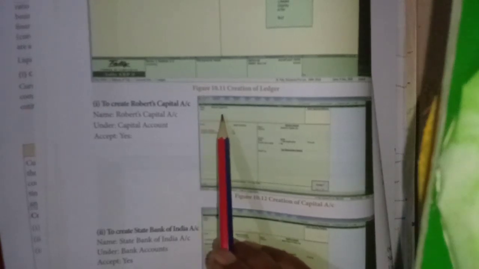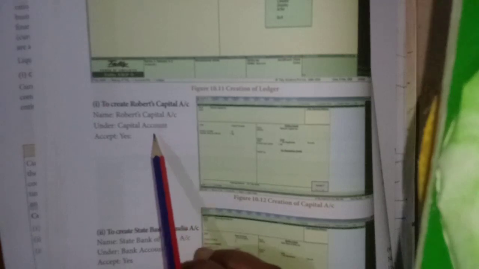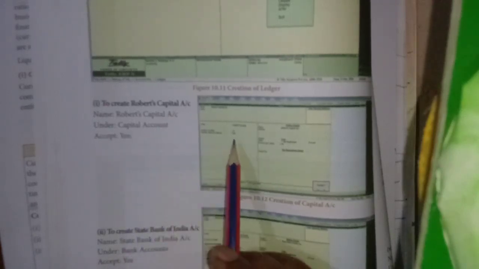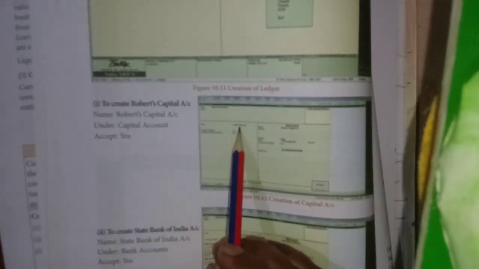We type the name Robert's capital account. Then under which group will it come? The group will be capital account. We click that, and at last give yes. So Robert's capital account is created.